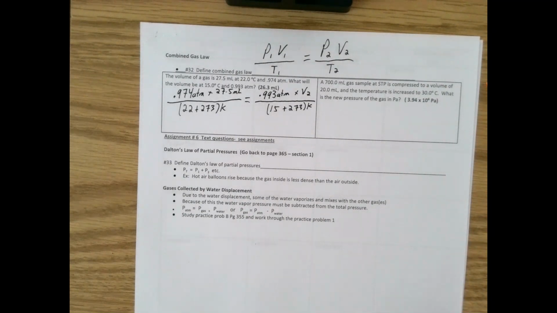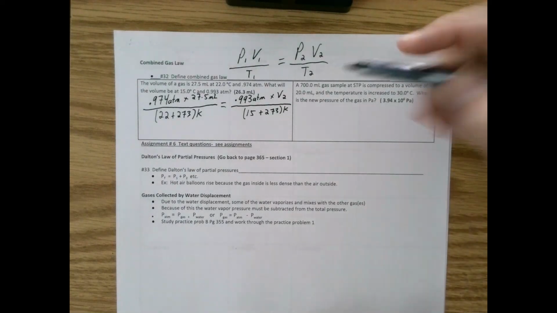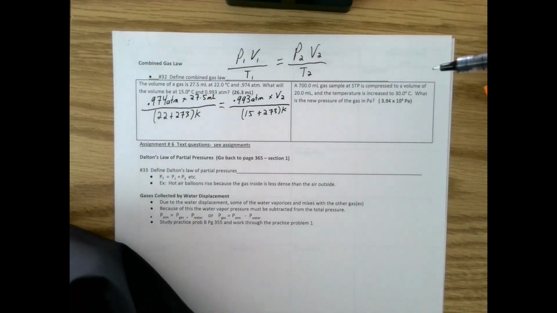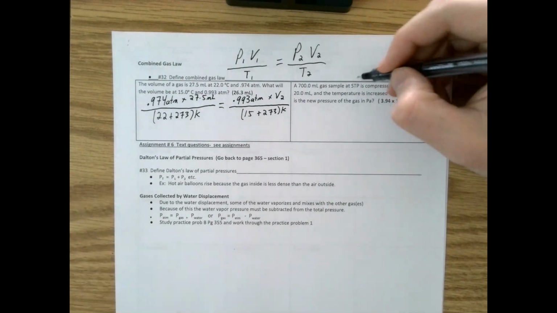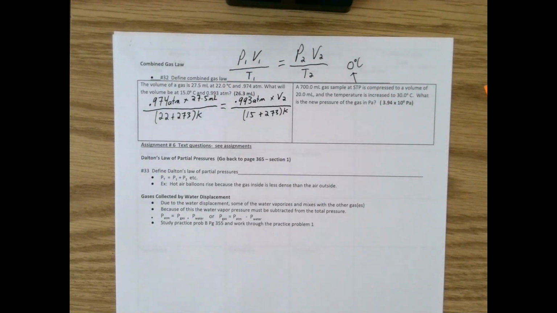Okay, so let's look at one more together. A 700 milliliter gas sample at STP is compressed to a volume of 20 milliliters, and the temperature is increased to 30 degrees Celsius. What is the new pressure of the gas in pascals? This question is a little bit different. We have an initial volume, but we don't have an initial temperature or pressure. It just tells us STP. But we remember, hopefully, that STP tells us it's 0 degrees Celsius and 1 atmosphere. So we can plug in 1 atmosphere here and we'll be in good shape.